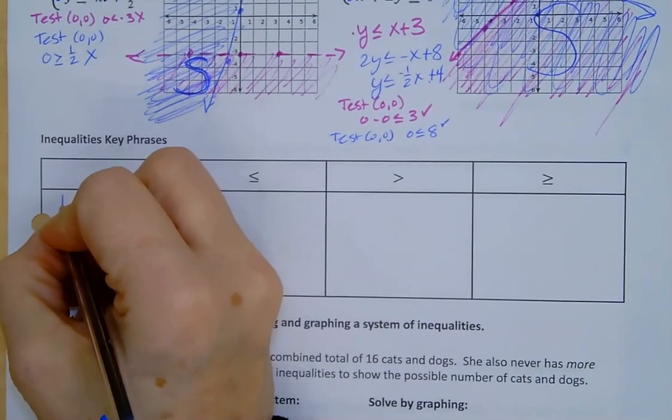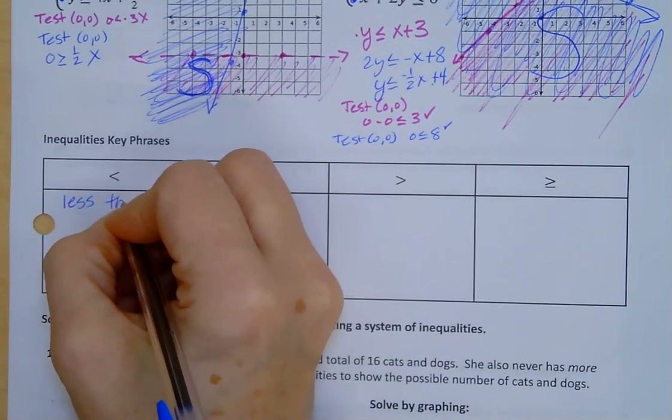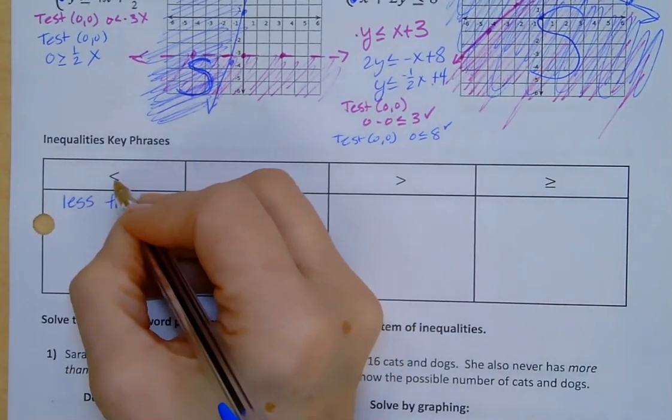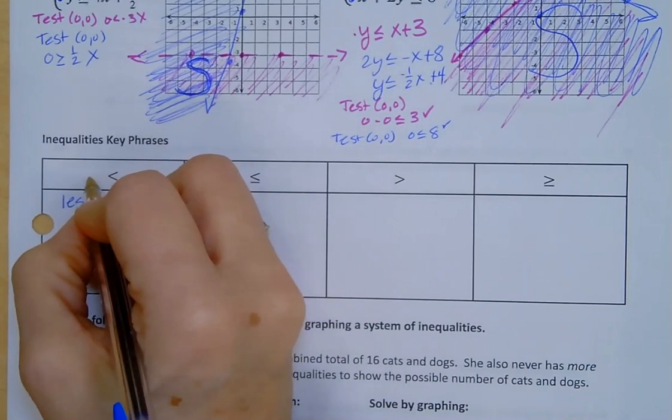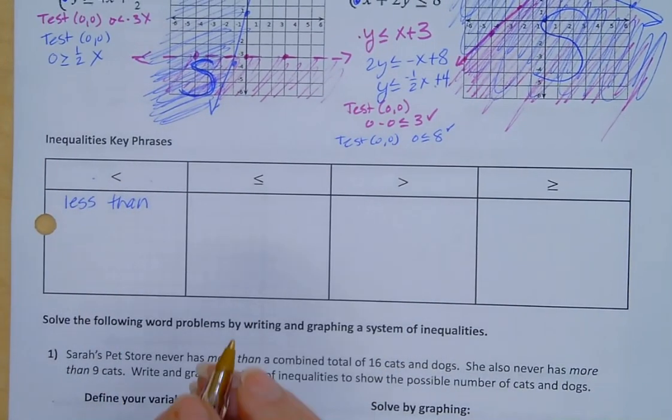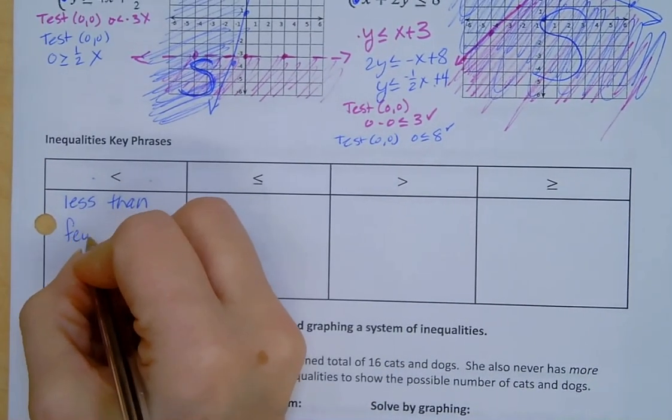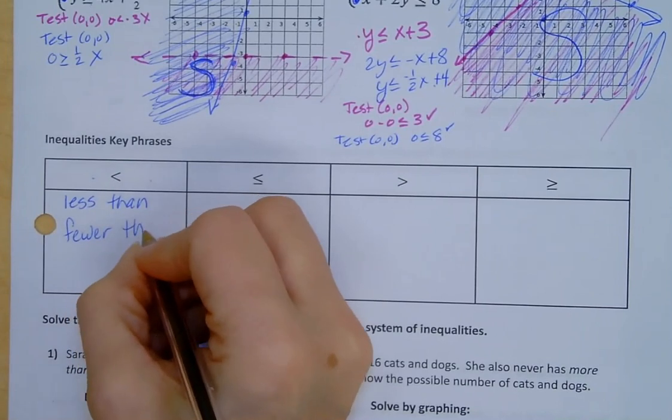So if I use the phrase less than, just plain less than, I have to show that the thing on the left is less than the thing on the right. I might say fewer than. It kind of depends on what items I'm talking about. Fewer than.